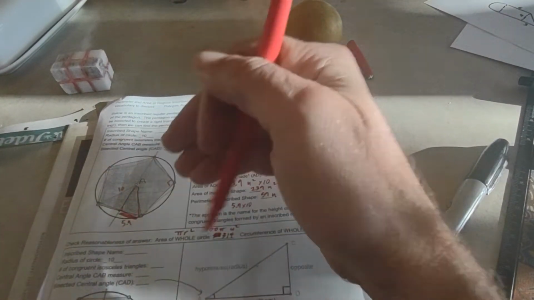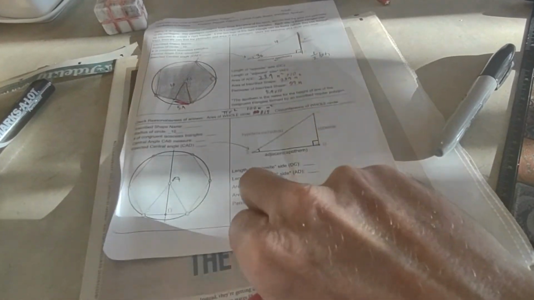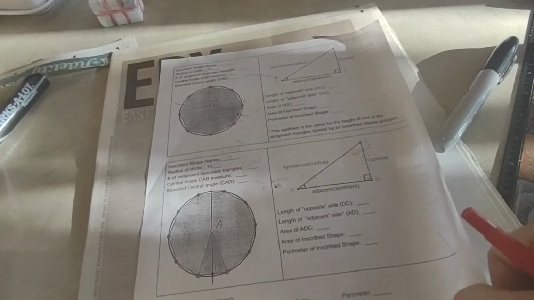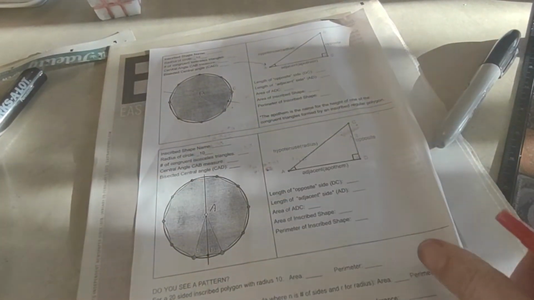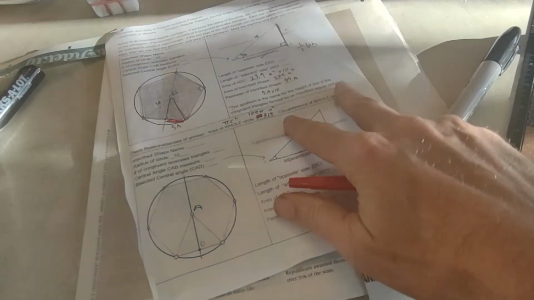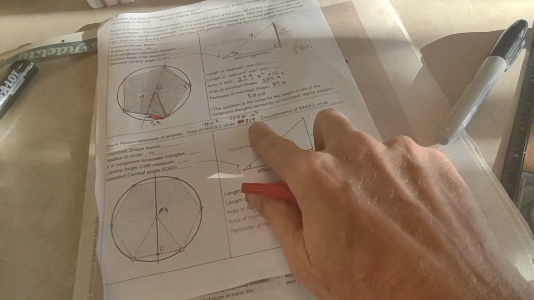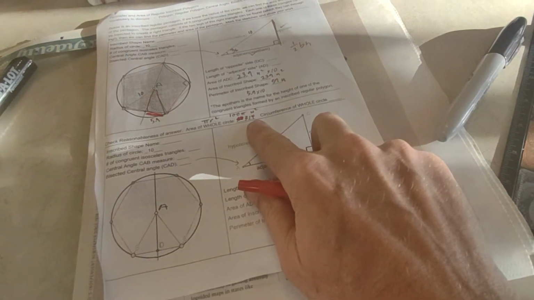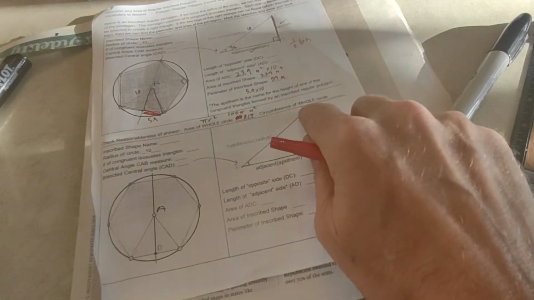And then we did one that was slightly bigger, and one that was slightly bigger, and then one that was slightly bigger, and it's getting closer and closer to the circle. And as we got closer and closer to the circle, it got closer and closer to that 314 number, but it never went over that. And we did the same thing with the circumference.